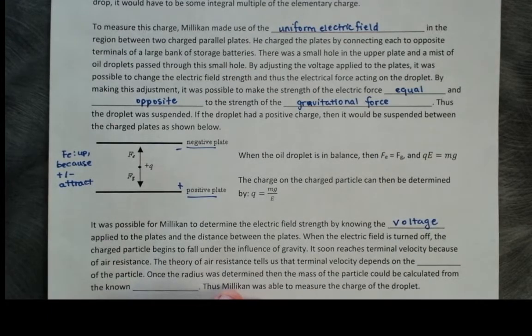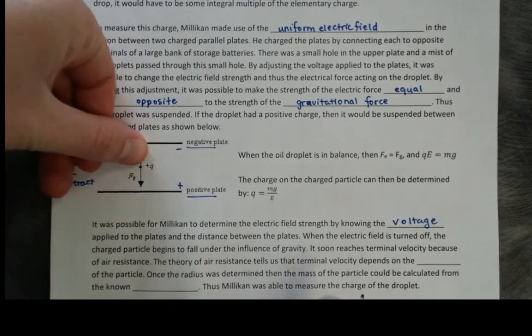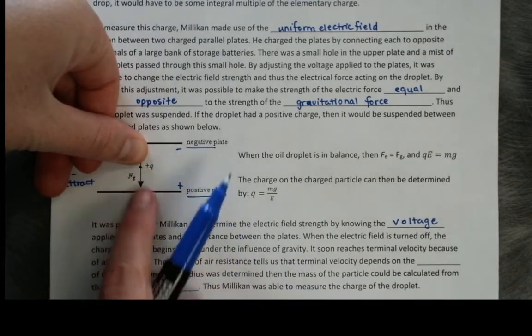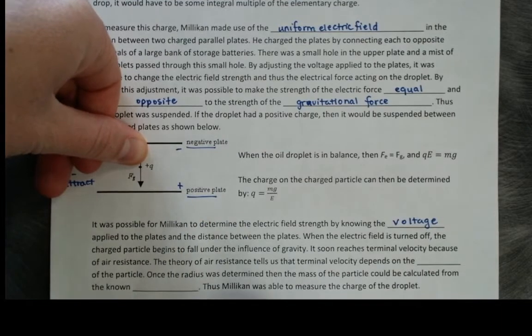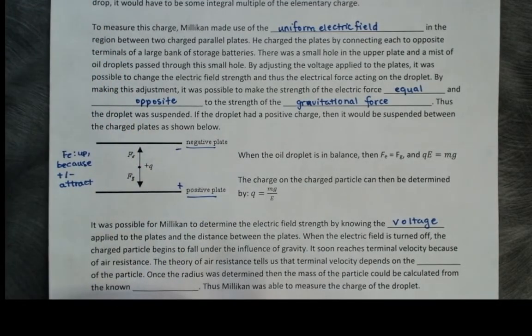But when that field is turned off, the particle starts to fall because, of course, if there is no electric force, the only force is gravity, and the particle falls to the bottom. It would reach a terminal velocity. We touched on terminal velocity in dynamics, where it's like the maximum speed you can reach while falling. And air resistance is determined by the radius of a particle.